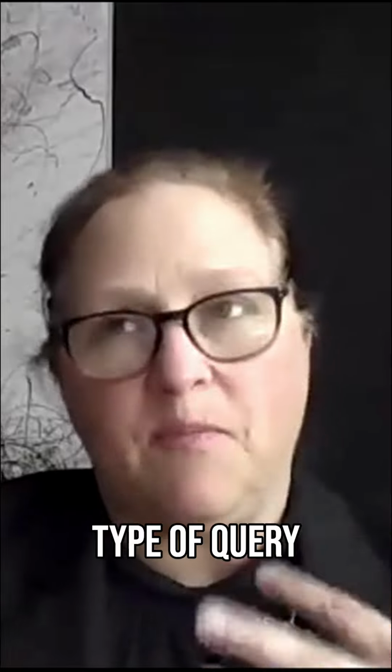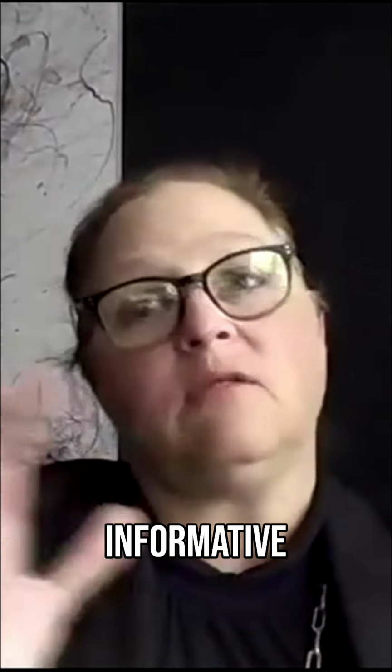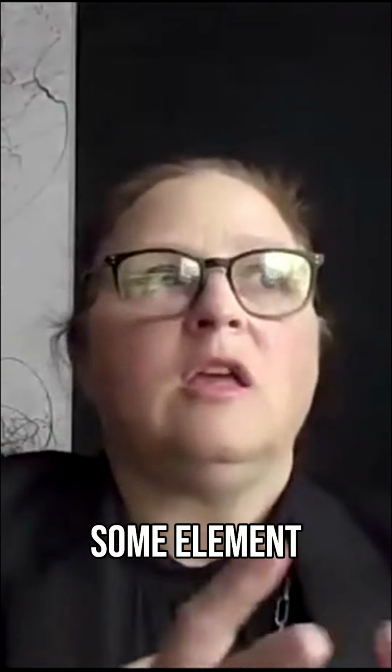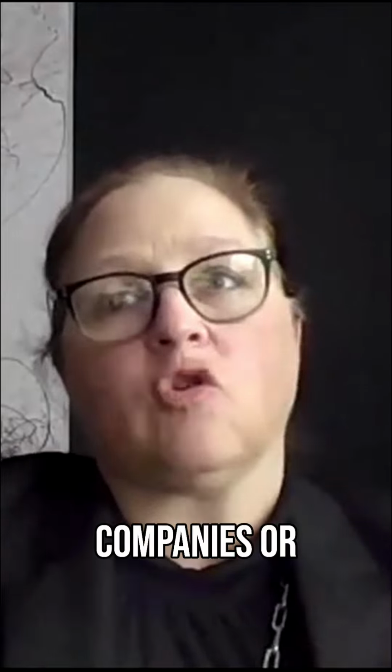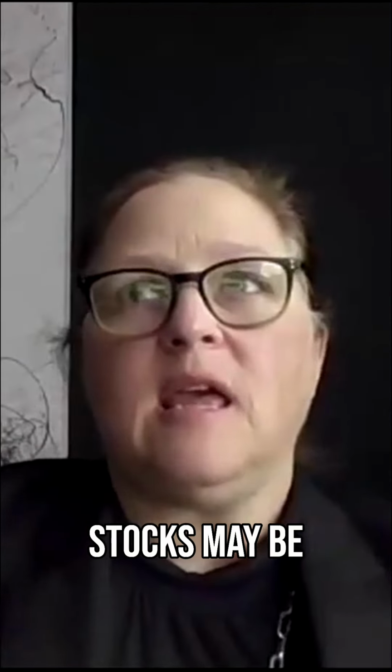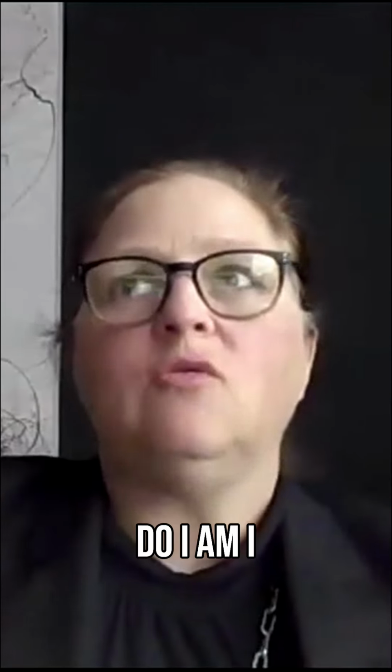We have a lot of people in FinTech who use this type of query, where you have some sort of unstructured element that's informative about the stock or the company. You are trying to look into which companies or which stocks may be impacted by X, or which mutual fund am I concerned about based on this unstructured piece.